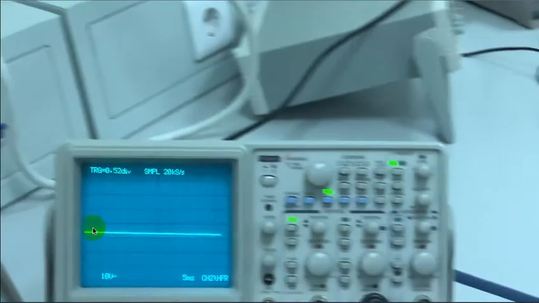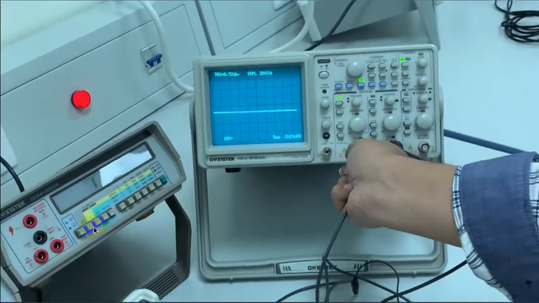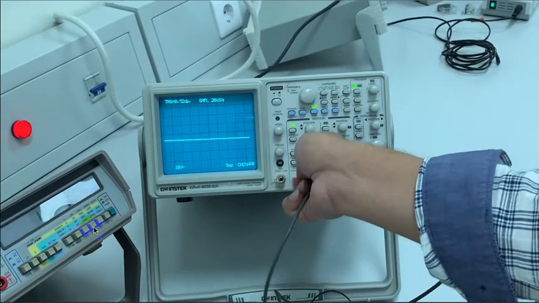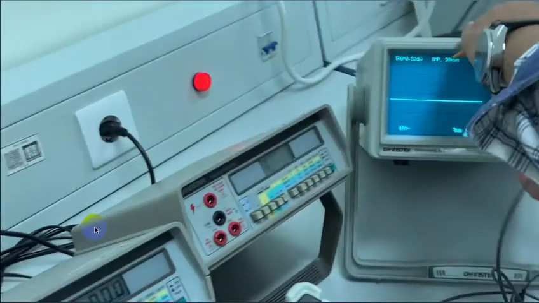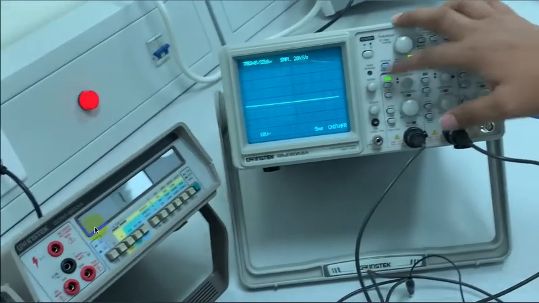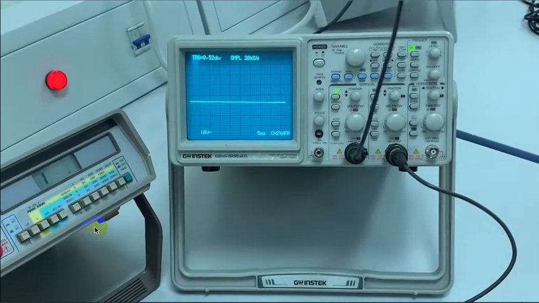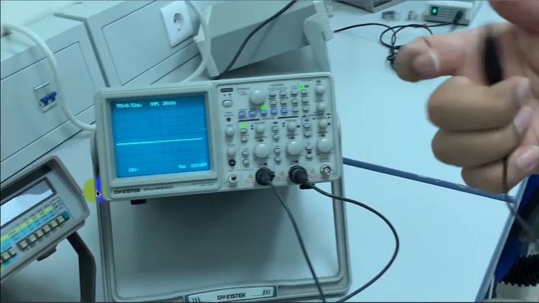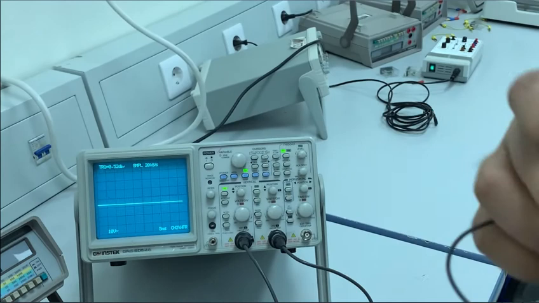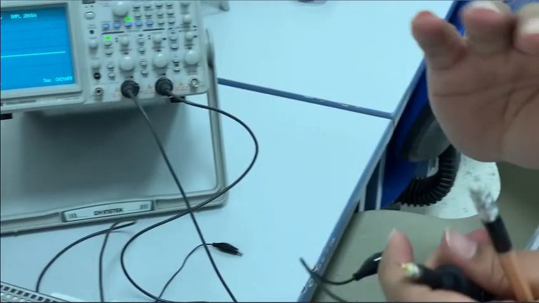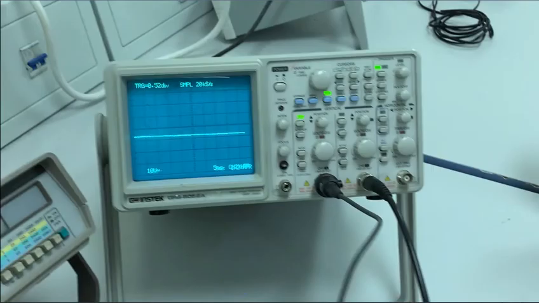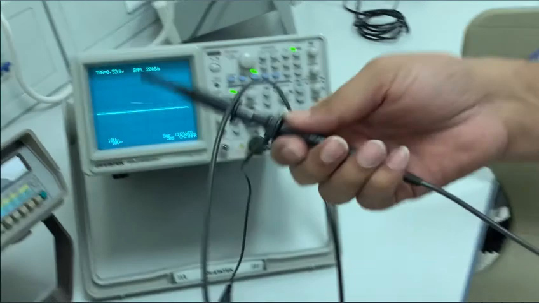Now this is the CRO probe, you can have a close look at it. The other end of the probe: this is the black one, which is the common. Now I will show you the probe.